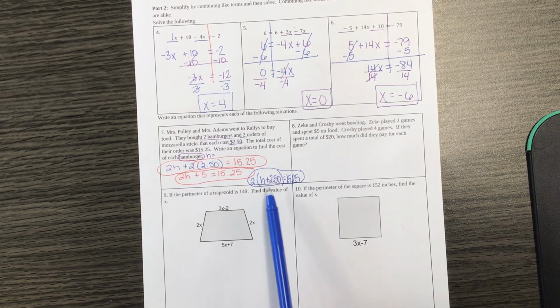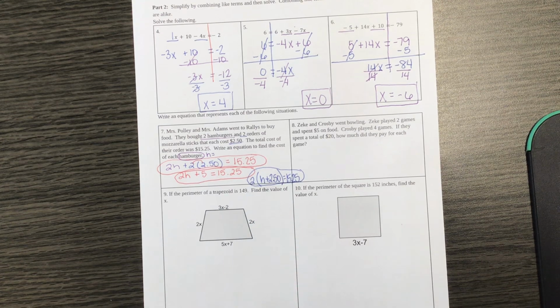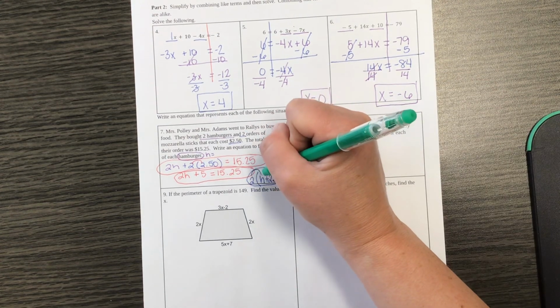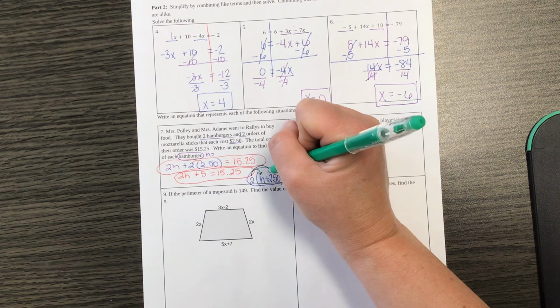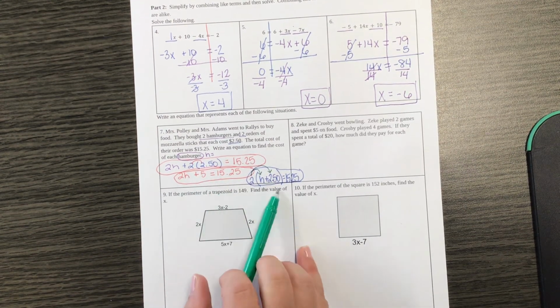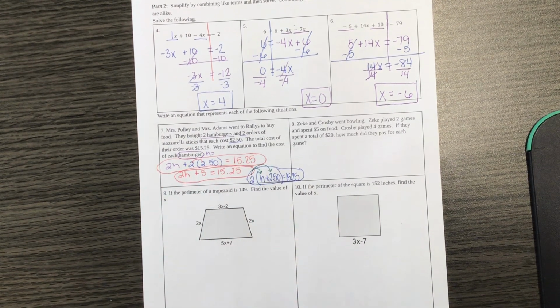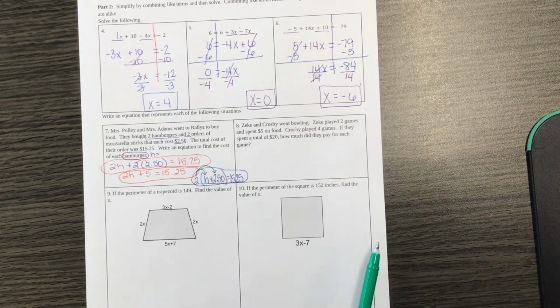So distributive property could essentially be applied to this problem because we're buying 2 hamburgers and 2 mozzarella sticks for $2.50. All three of these are equivalent ways to write an equation to find the cost of the hamburgers. Sometimes it'll just ask you to write, sometimes it won't ask you to write and solve. Make sure you read those instructions. On number 8, again, we're just writing.